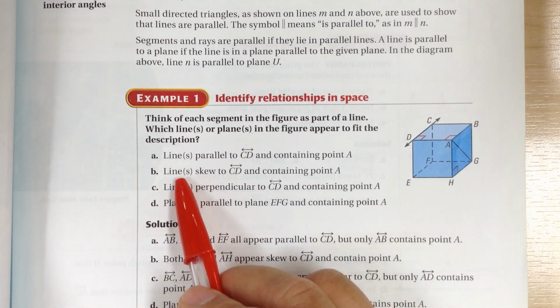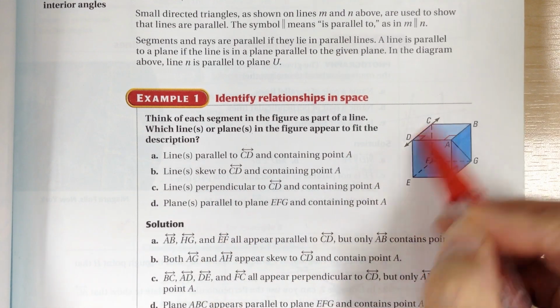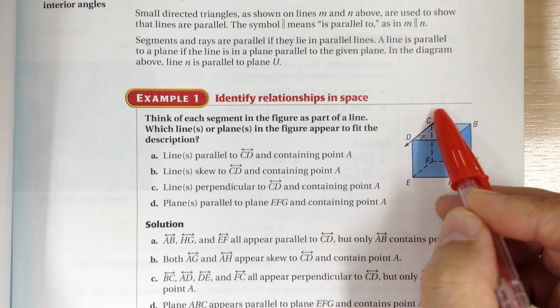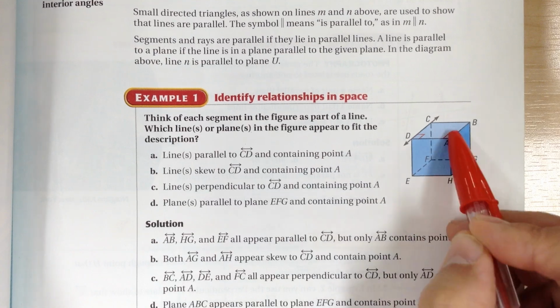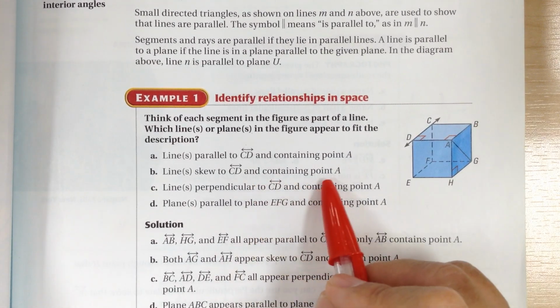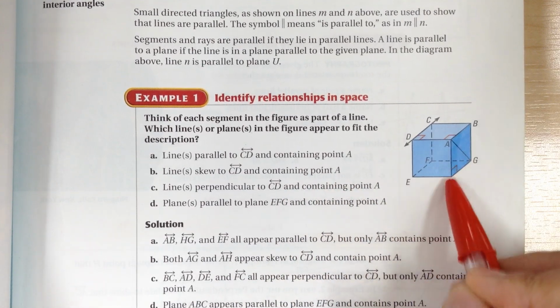Line or lines skew to CD. So again, skew means they're not parallel, but they do not intersect. Okay, and so the only one would be AH. This is also a skew line, but this one does not have A. So you want a skew line that contains point A. So the answer would be line AH.